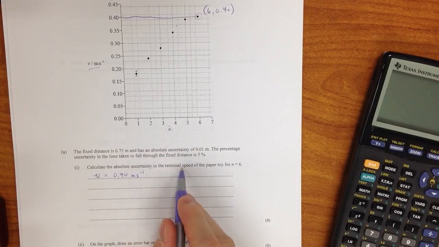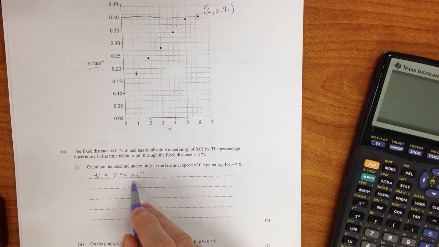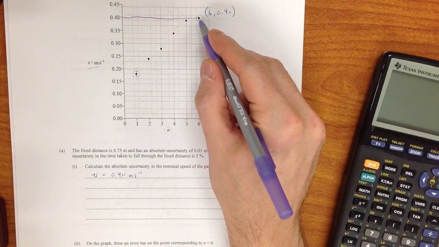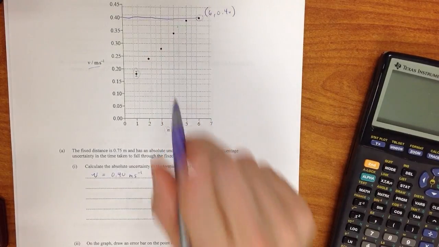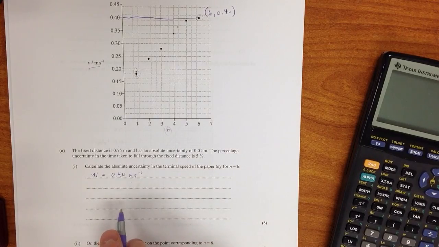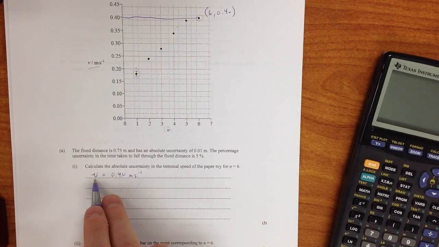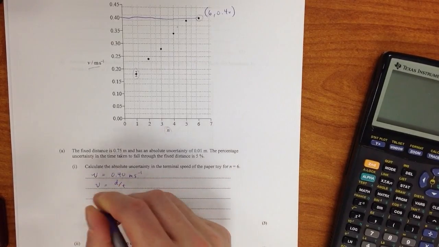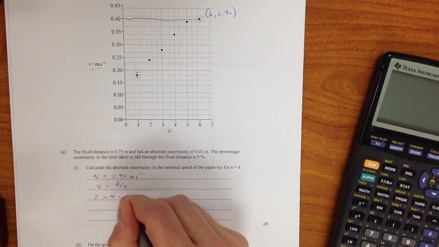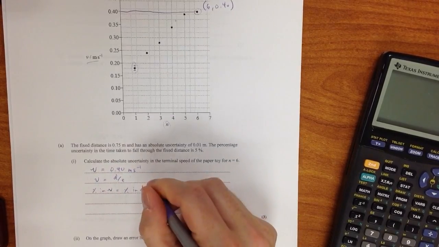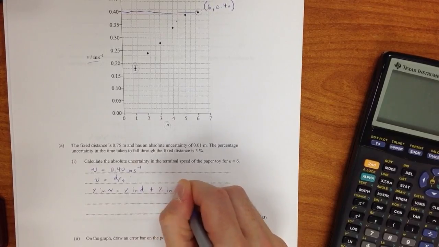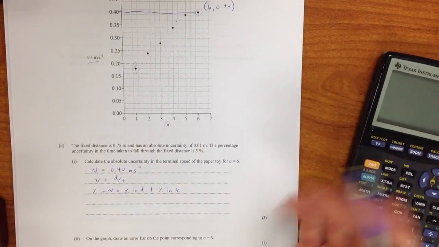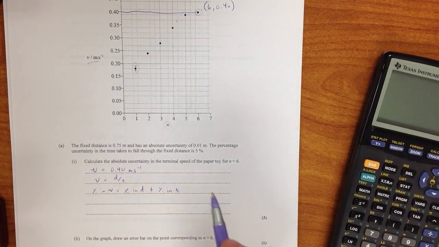We want to know the absolute uncertainty in this speed. We can't find it from the graph. It's not shown. It's not this. That's a different point, and it may be different uncertainty up here. In fact, it is. So you have to calculate it. How do you calculate it? Well, speed is distance over time. The percent uncertainty in V is the percent uncertainty in D plus the percent uncertainty in T. Can we calculate this way? That's the only other equation I can think of to find the percentage uncertainty.